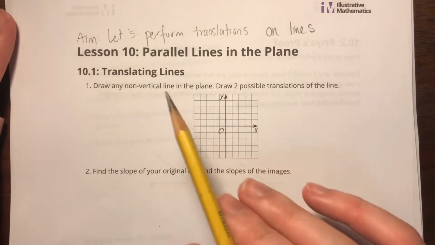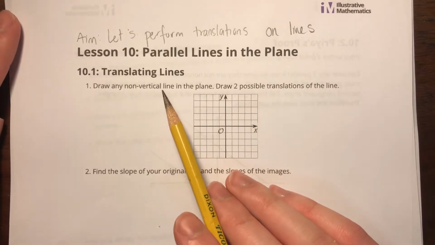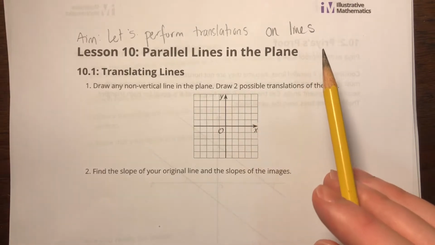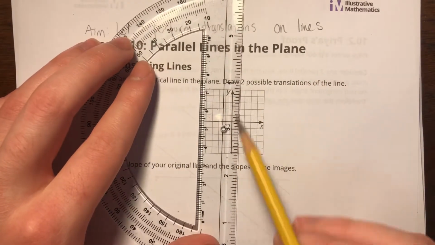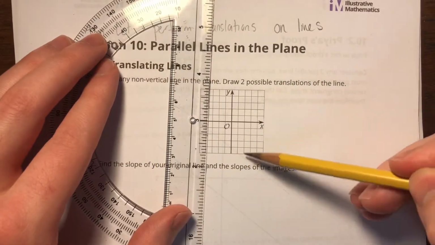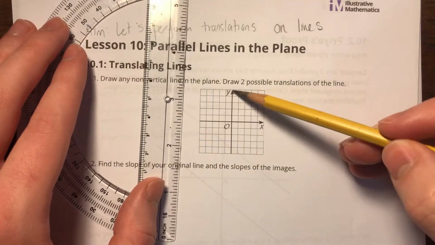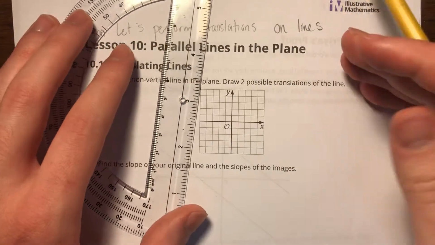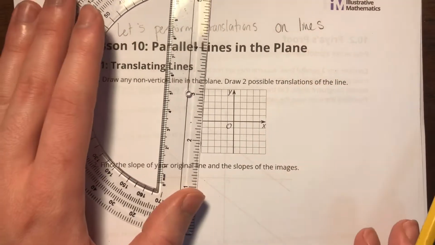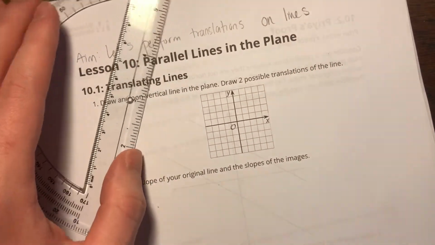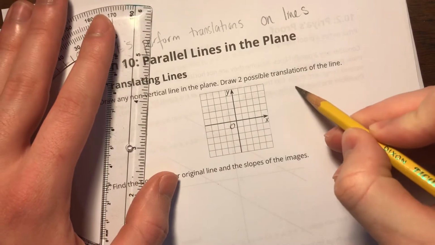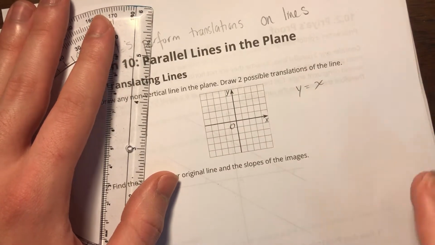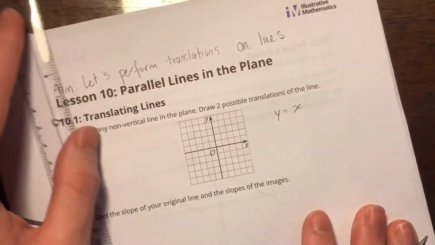So for number 1, draw any non-vertical line in the plane. Draw 2 possible translations of that line. A vertical line just means up and down, just like these lines you see here on the grid. They are going to be looking very much like the y-axis. So I'm just going to draw a rather simple non-vertical line based off the equation y equals x. It's one of the simplest linear equations you can have.